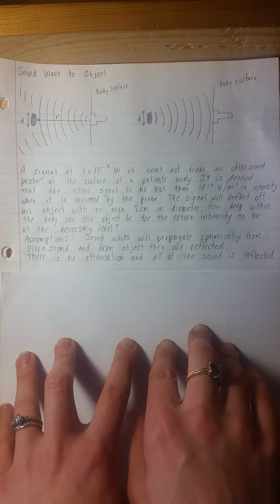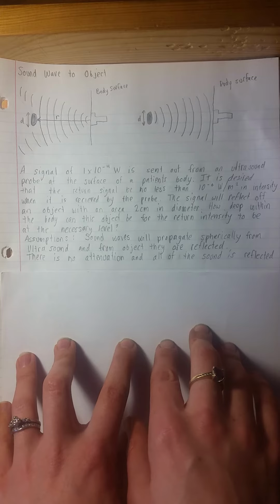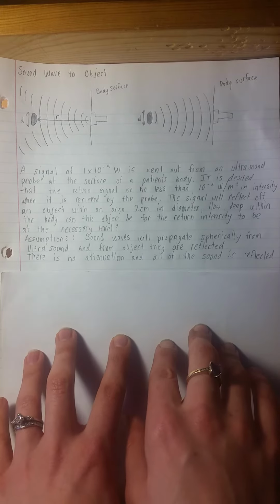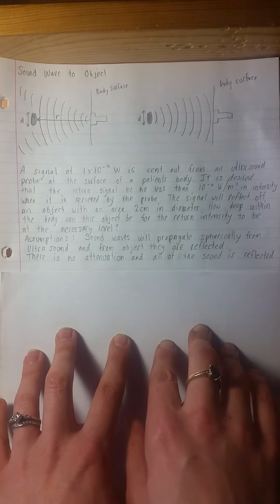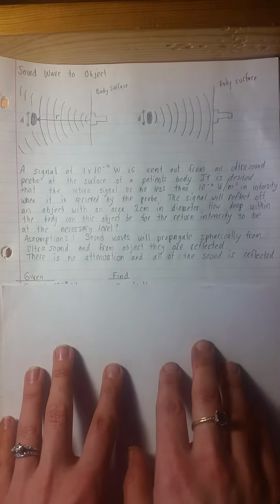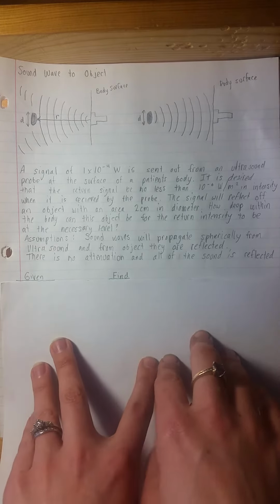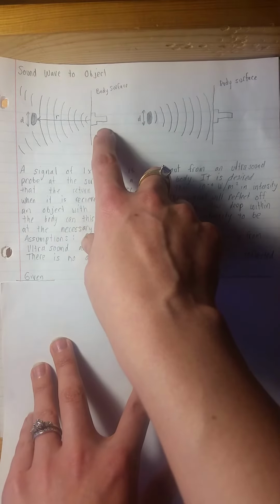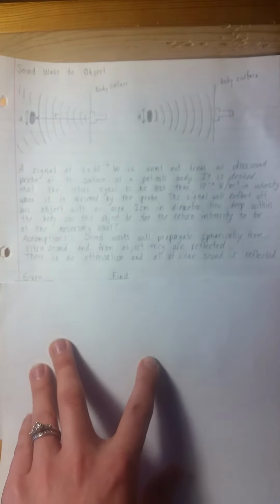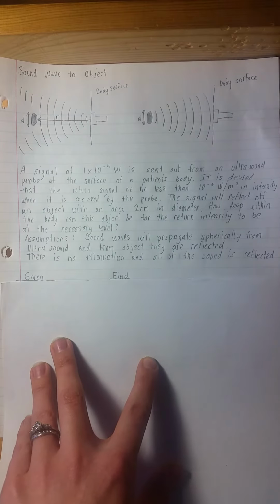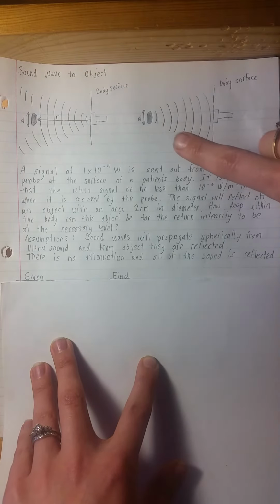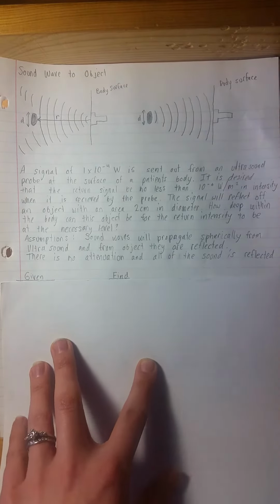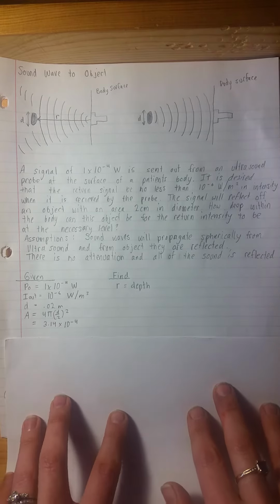Assumption: sound waves will propagate spherically from the ultrasound to the object, and from the object they are reflected. There is no attenuation, and all of the sound is reflected. So we have the picture here of the probe. We have the waves going out spherically, and then we have the waves coming back out spherically from the device. So this is what we're given.